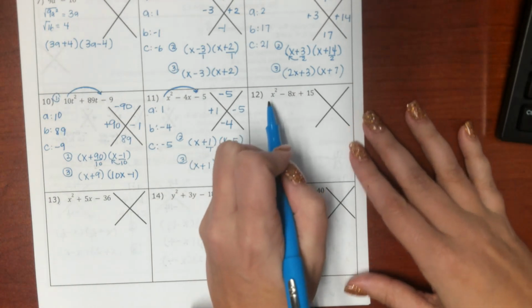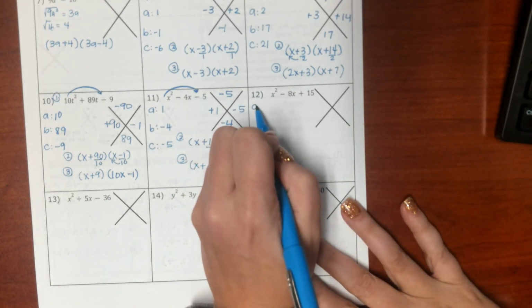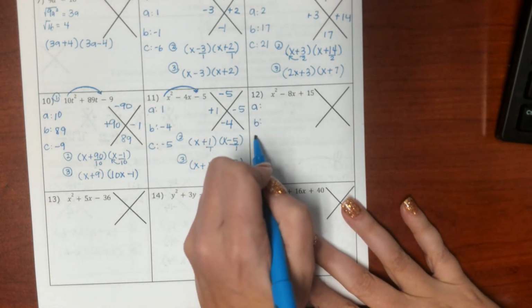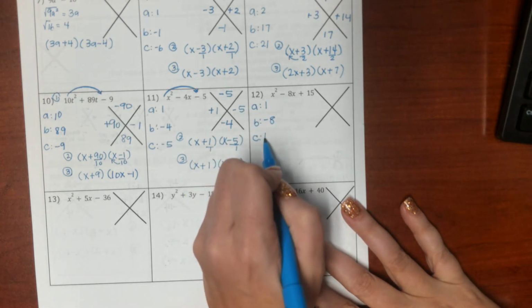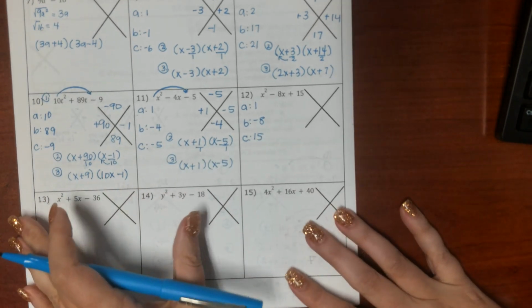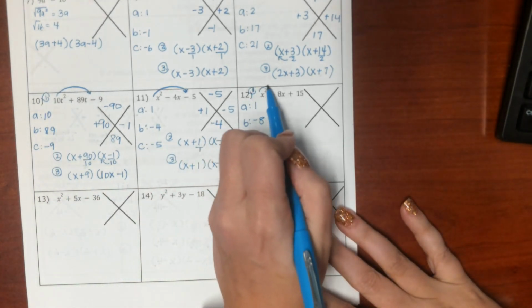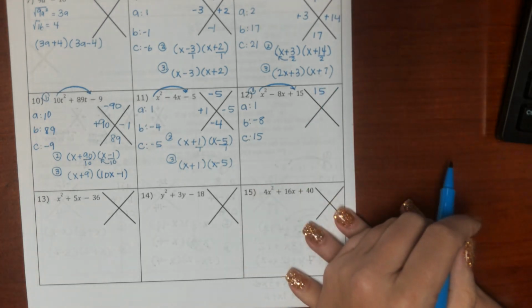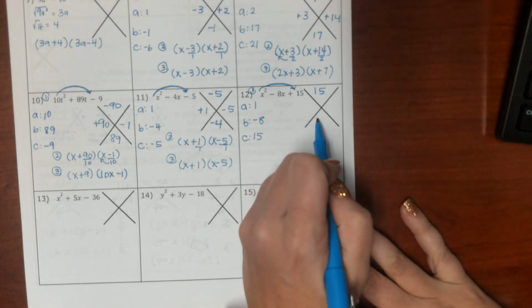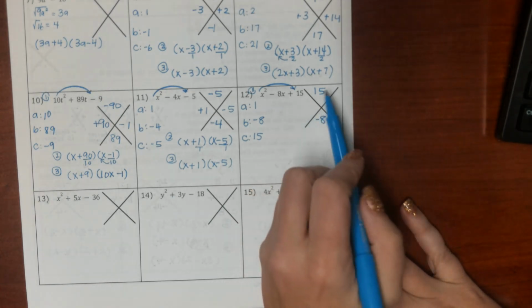Number 12, again, I do not have a GCF to pull out, so I'm going to identify A, B, and C. A is 1, B is -8, C is 15. For step 1, I slide 1 times a +15. That gives me a +15 on the top. My B value on the bottom is a -8.